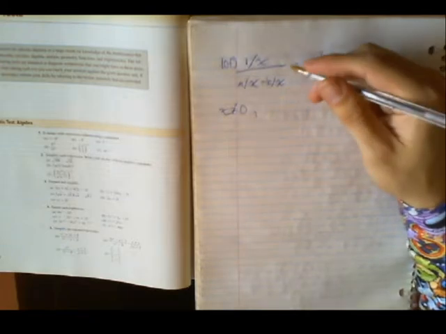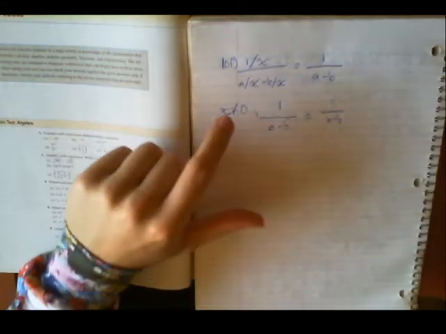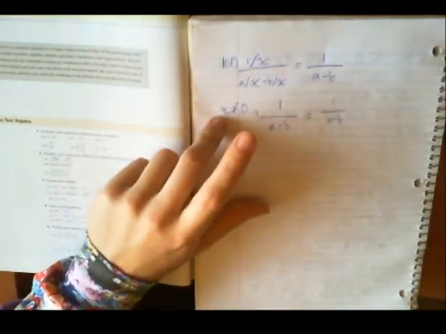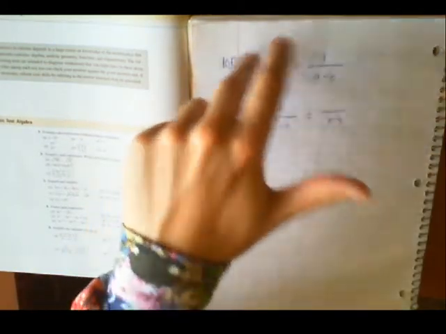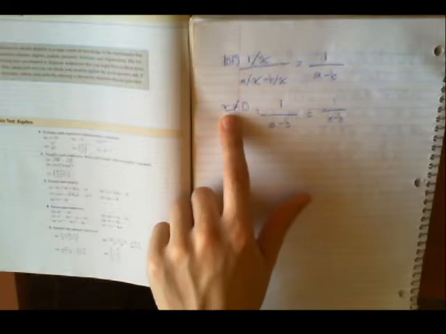Because you multiply this by x over x, you get 1 over a minus b equals 1 over a minus b. So this is true, but x is still present in this equation from here. You just have to remember that x can't be 0, because you can't divide by 0. So this does equal this as long as x is not 0.